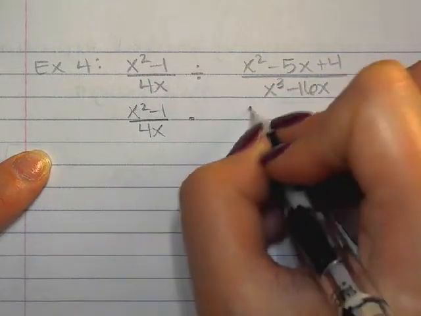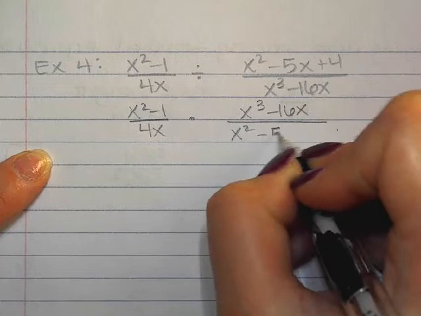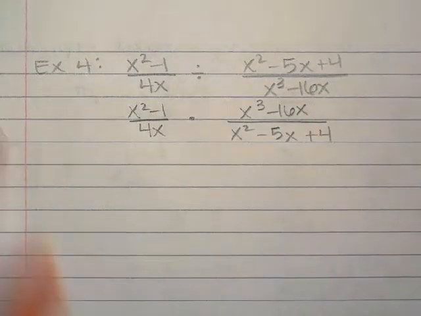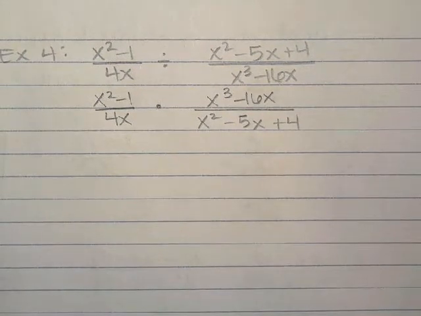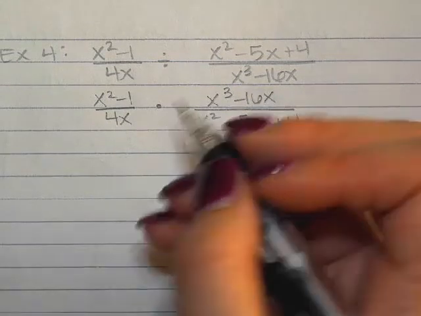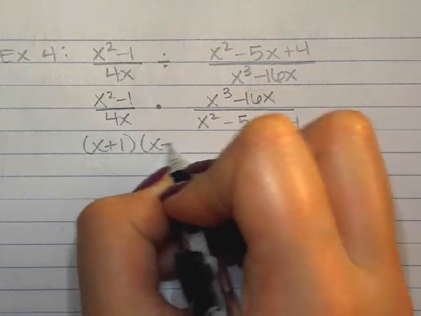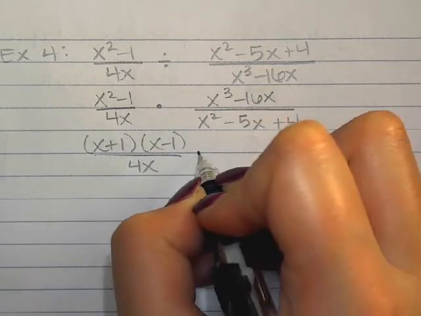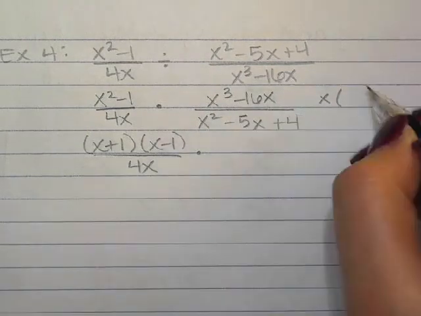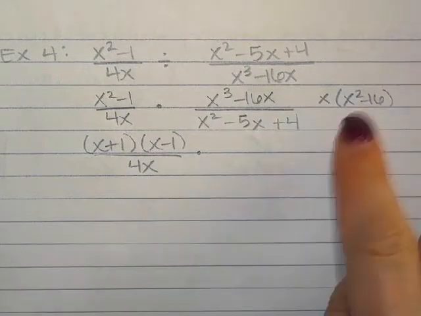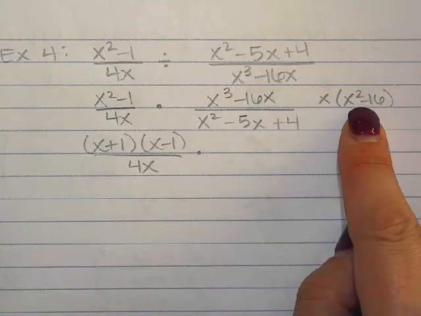And I do that before I even start factoring, and before I start canceling anything. Always do keep it, change it, flip it first. So now it has turned into a multiplication problem, and all I have to do is factor and then see what could cancel. So this is difference of squares. So I have x plus 1, x minus 1 over 4x. On the top, I can see that I do have a GCF of x, and that would leave me with x squared minus 16. But that's not done factoring yet. Once you take out that GCF, you have difference of squares left over.